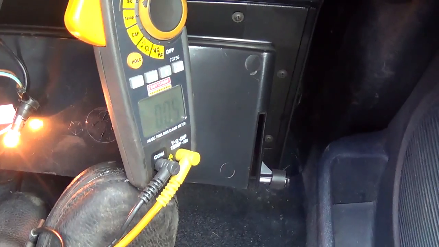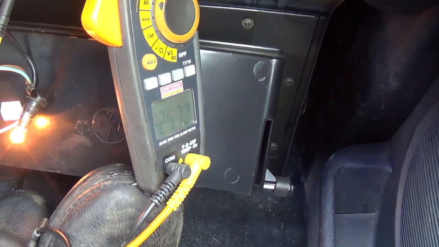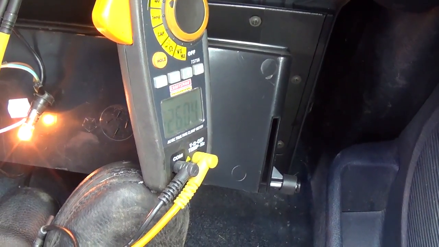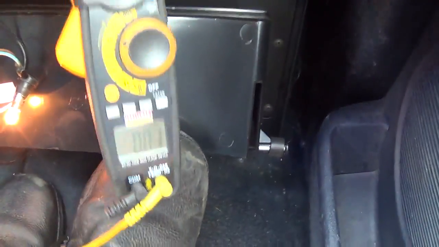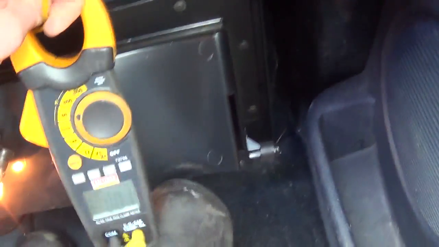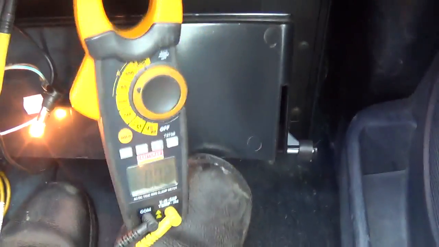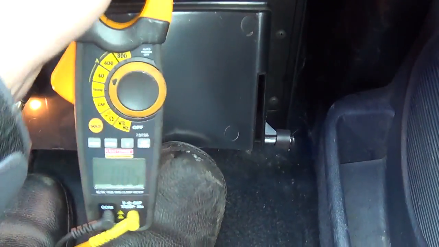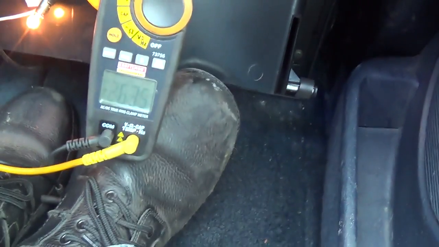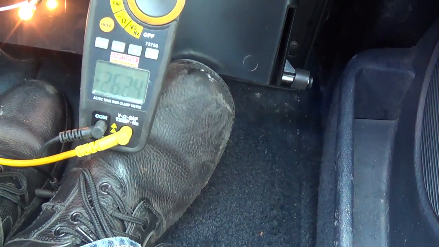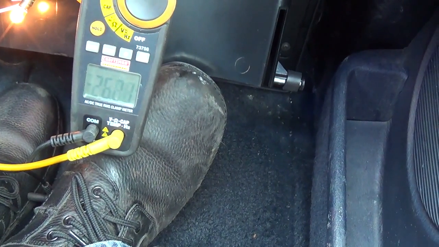I'm going to touch it on the ground. Wow, 25 amps. That's not good. It's a little much, isn't it? Let's try again. 26 amps.